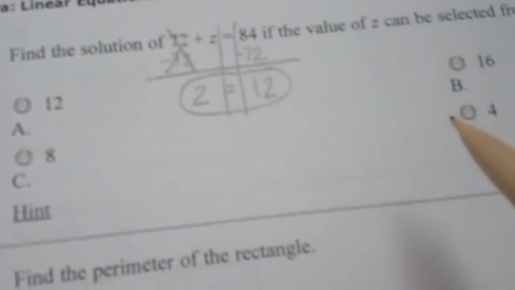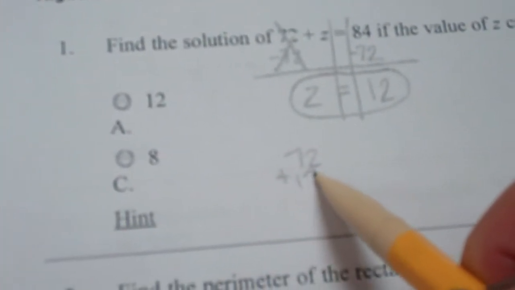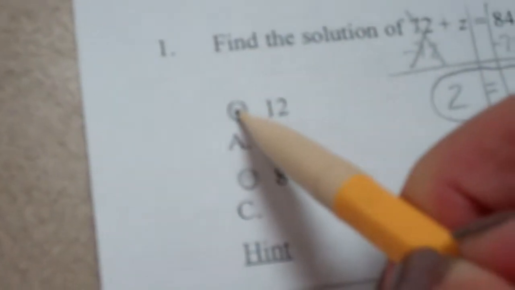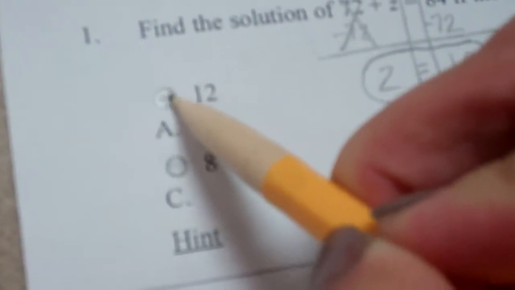Before I go ahead and find 12 in this multiple choice question, I'm going to plug it back in and check. 72 plus 12 gives me 84. So I know it's right before I even select my answer there of 12.